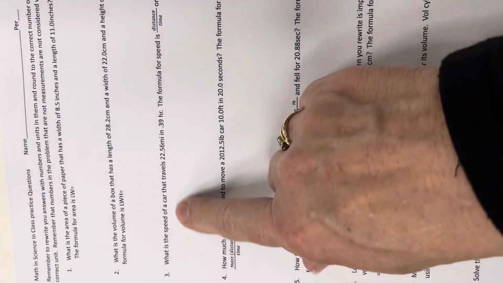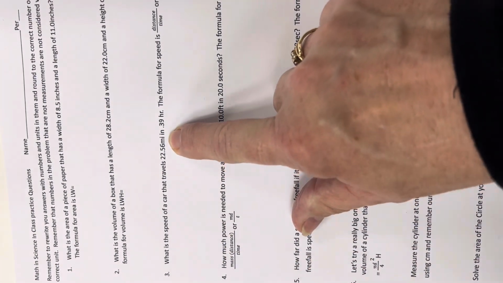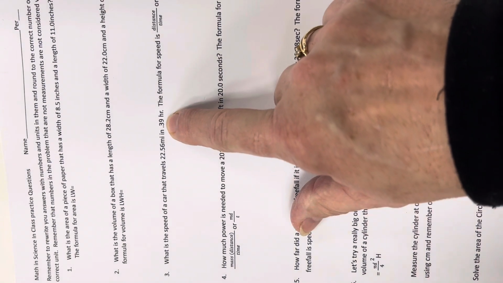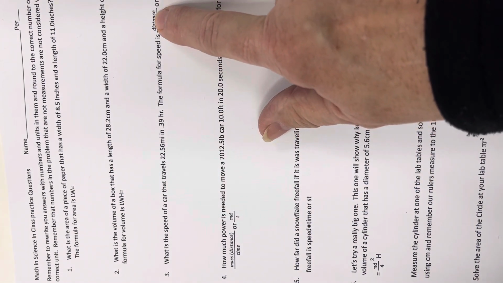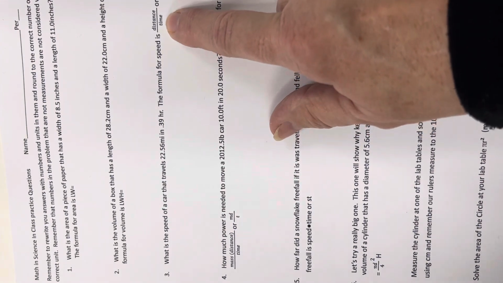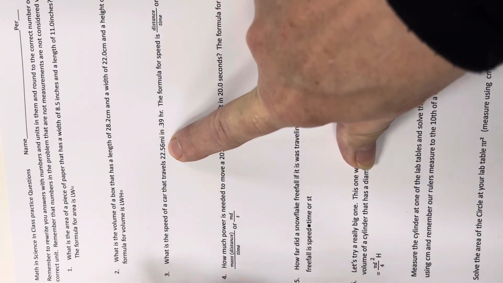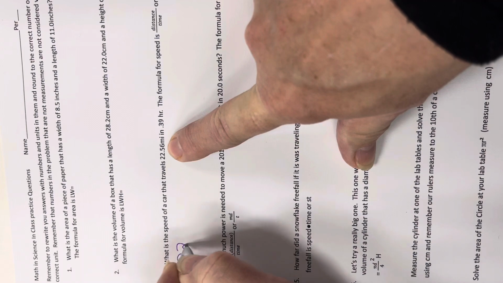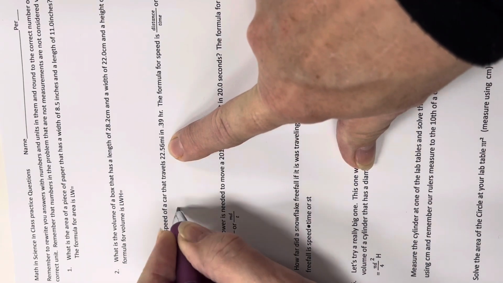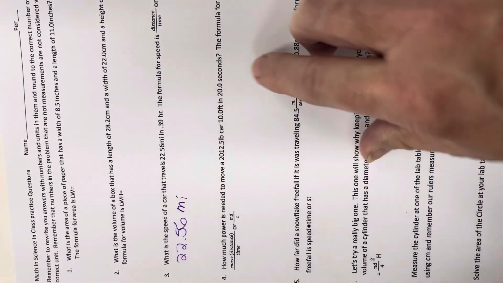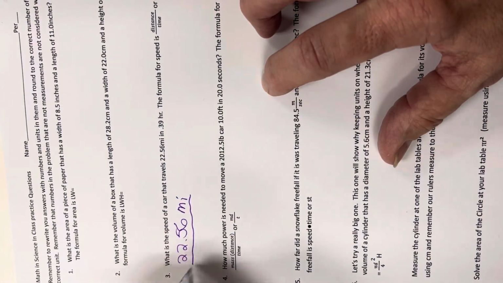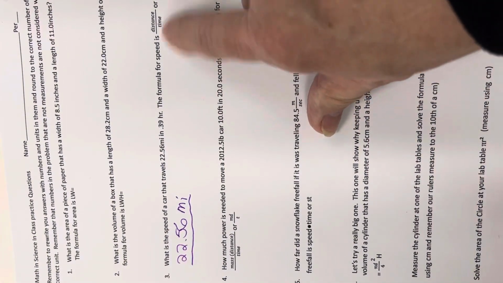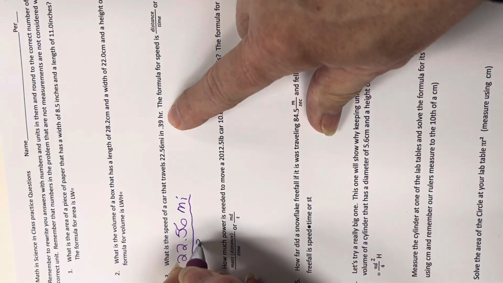It says, what is the speed of a car that travels 22.56 miles in 0.39 hours? Here's your formula, distance divided by time. Distance is on top, time is on bottom, so you have to write it like that. So distance would be the miles, 22.56 miles. Notice I'm putting miles on there. Just looking to make sure it can be seen on the camera. Time is 0.39 hours.